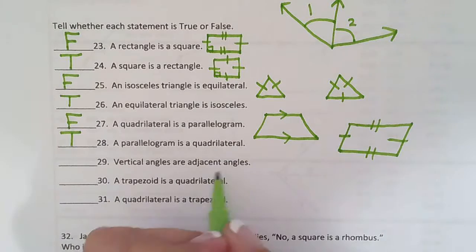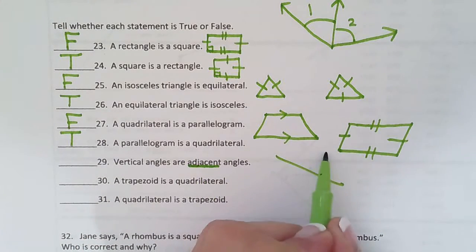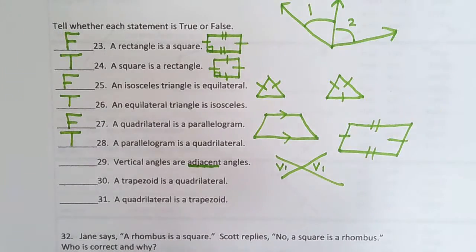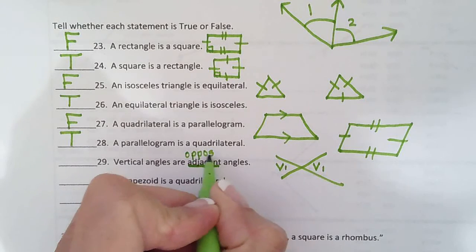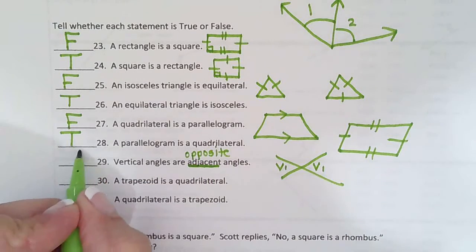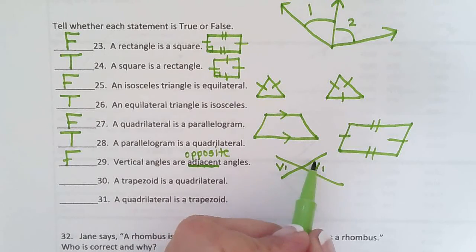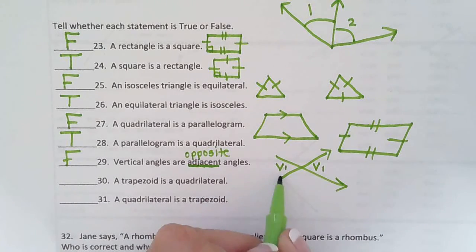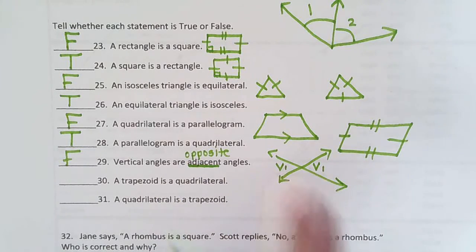Vertical angles are beside each other. Remember how we learned adjacent means beside? Are vertical angles beside each other? No, they're not. They're opposite each other. So let's write opposite. So that would be false. Adjacent would be like here and here where they share a side. Vertical are opposite, so they are not the same thing. Adjacent, vertical.